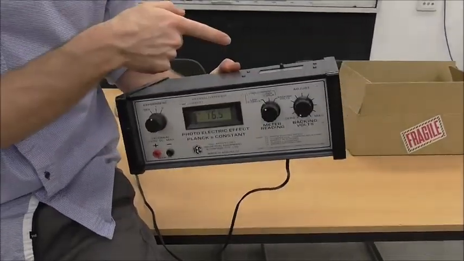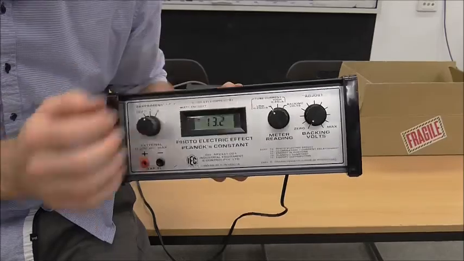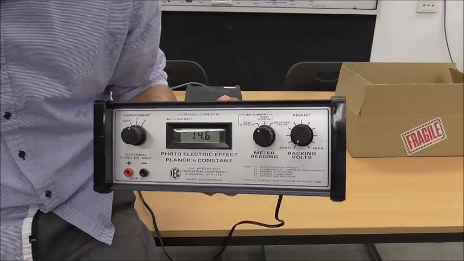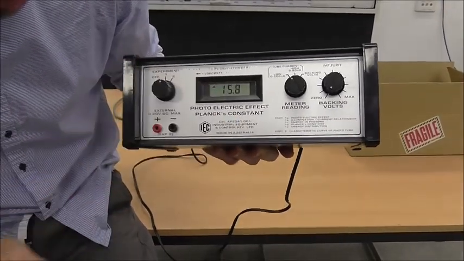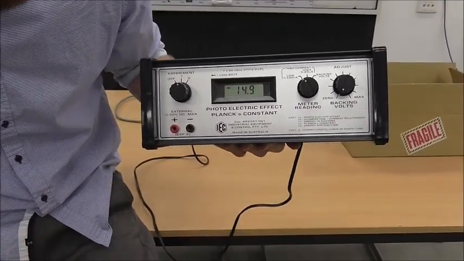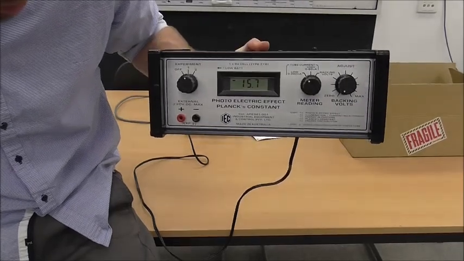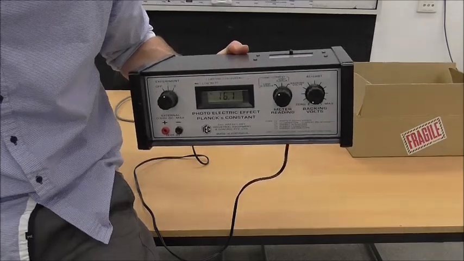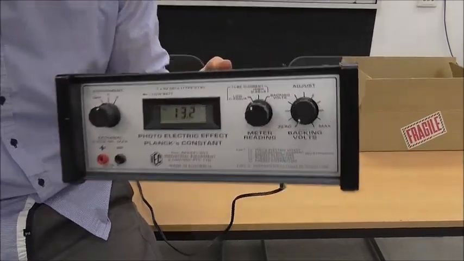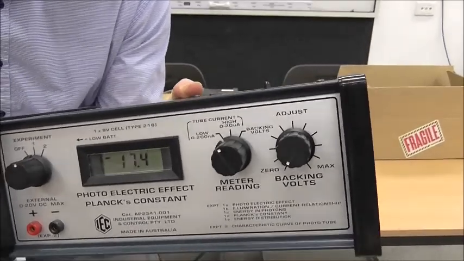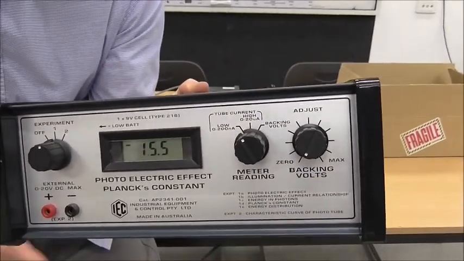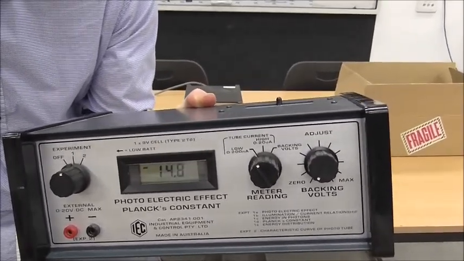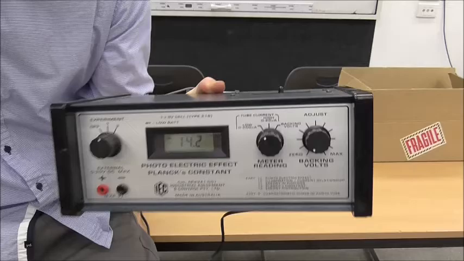So you can see right now the light is on back there. We're getting green light hitting the cathode, and we can see that we are getting current flowing, photocurrent. The amount of current is oscillating somewhere between about 14.5 and 16 nanoamps. If you do it in a closed environment, a dark room, you put it on the table, you're not jostling it around, you'll get a very consistent reading. You won't get all this oscillation like we're getting here.